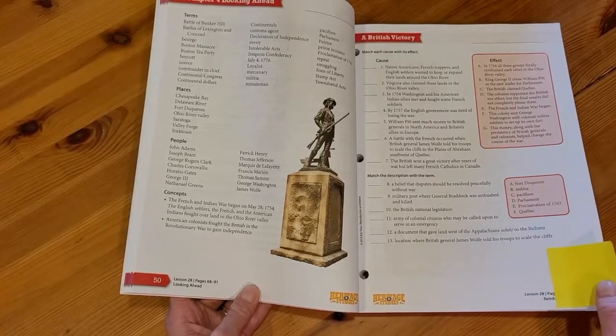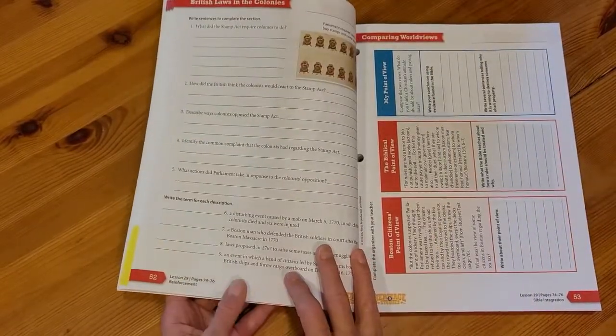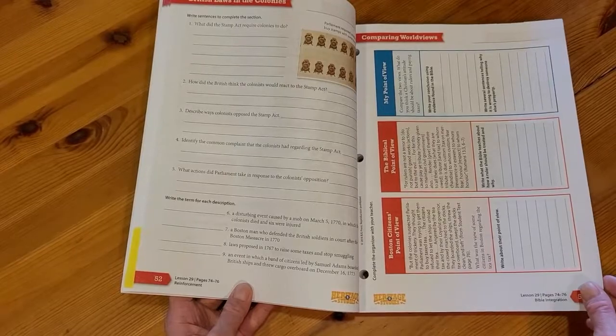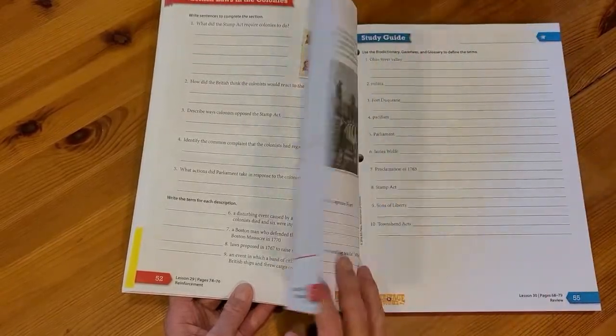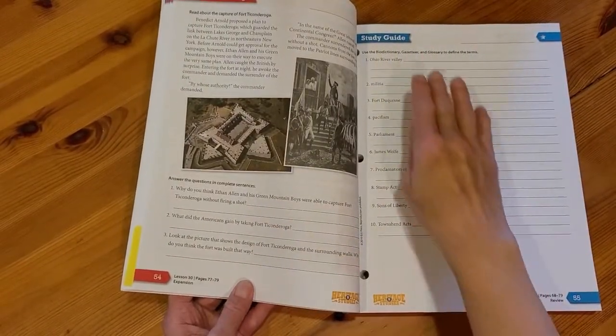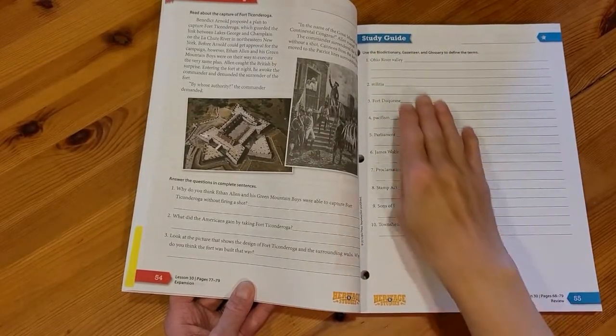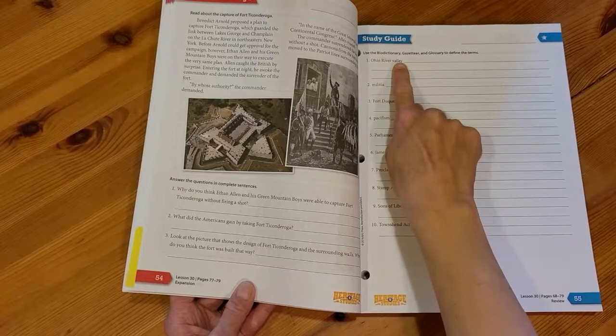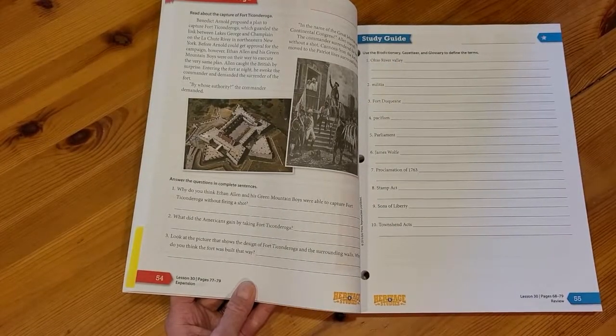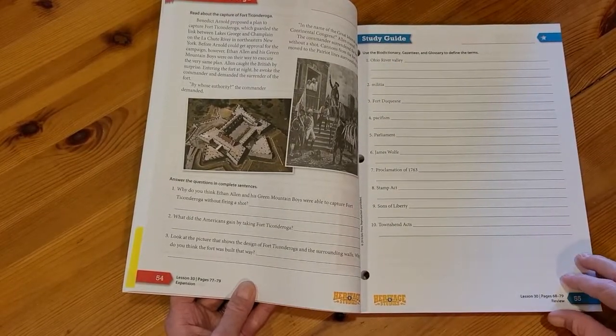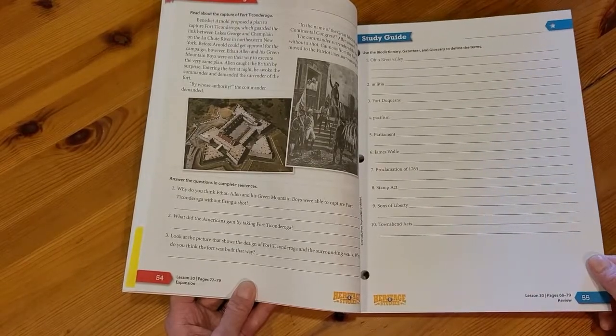And then it gets started into different types of activities to help reinforce the information that your student is reading about in their textbook. We do have study guides built into these chapters. This particular page has us using the biographical dictionary, the gazetteer, and the glossary in the back of our student textbook to define these different words.